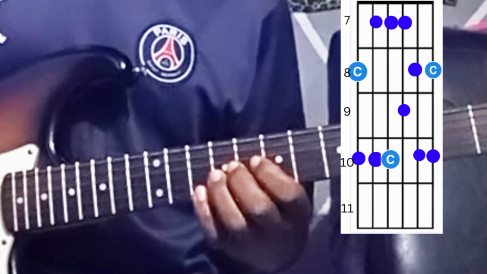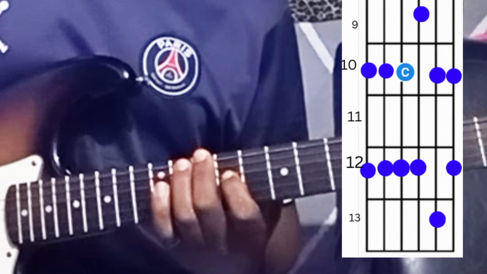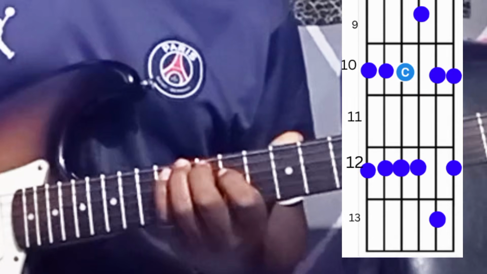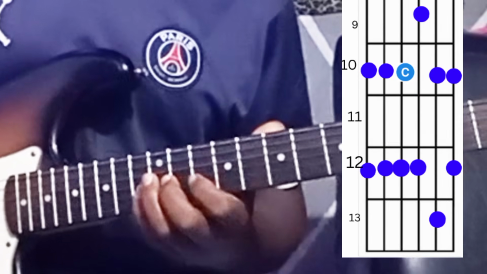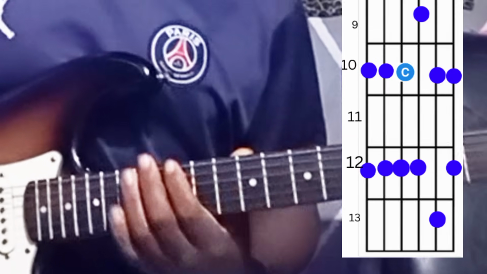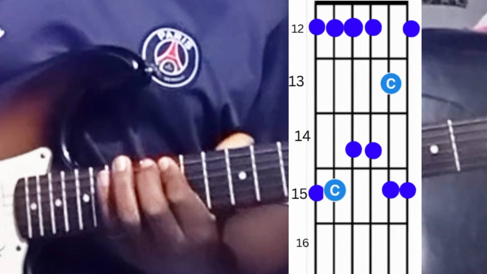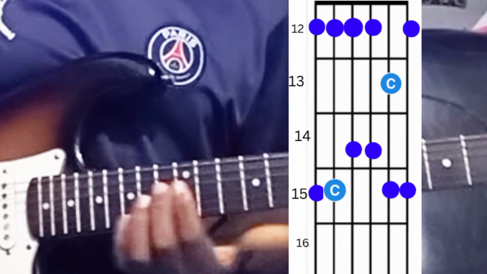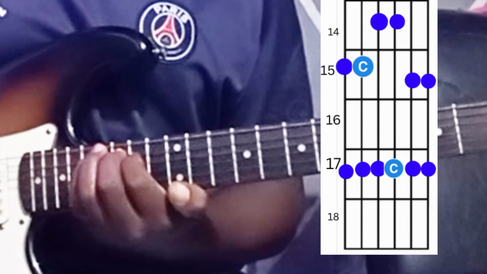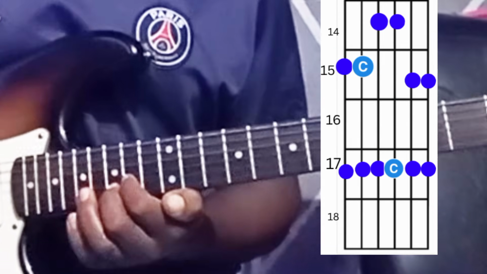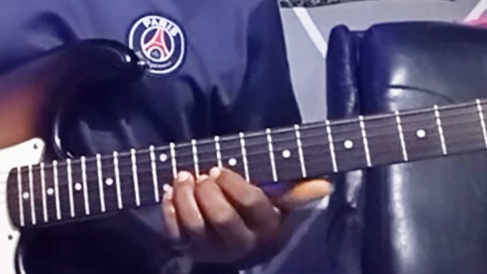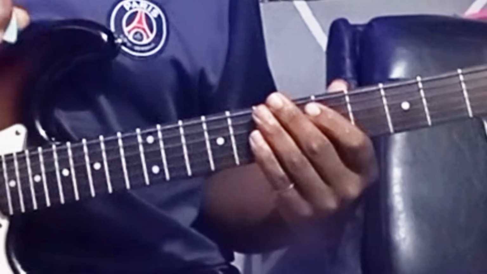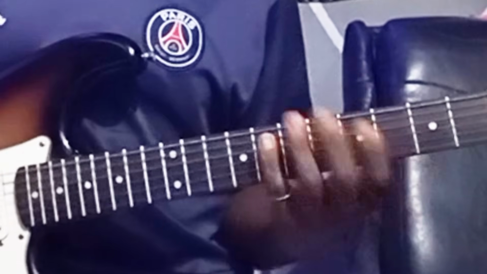The second one. Then the third one is like this. Then the next one is like this. Then the next one is like this. This is the next one here, right? These are the 5 pentatonic shapes in the key of C.